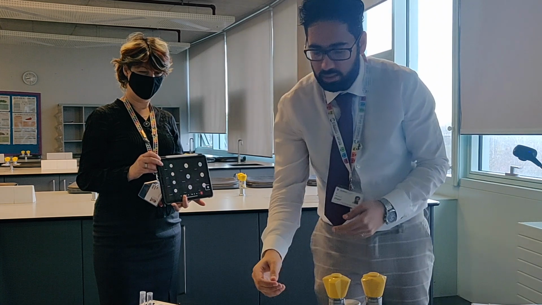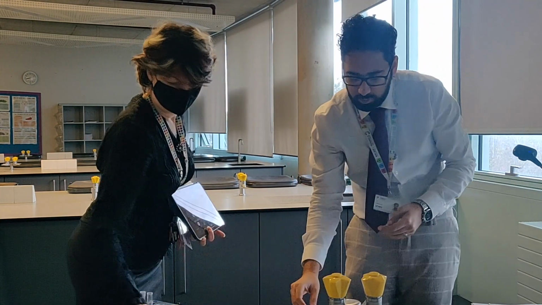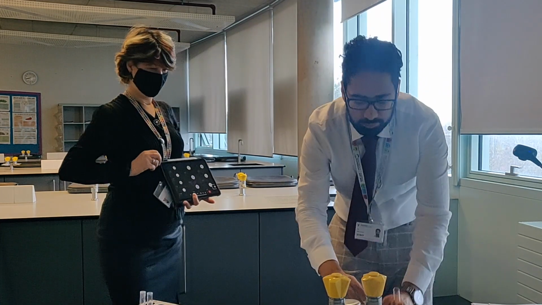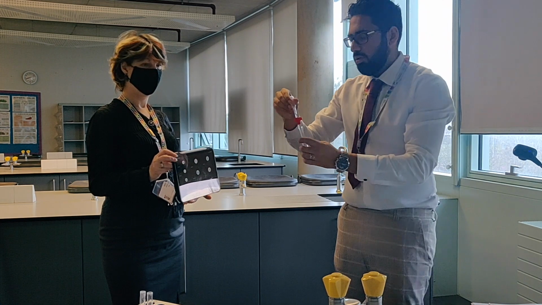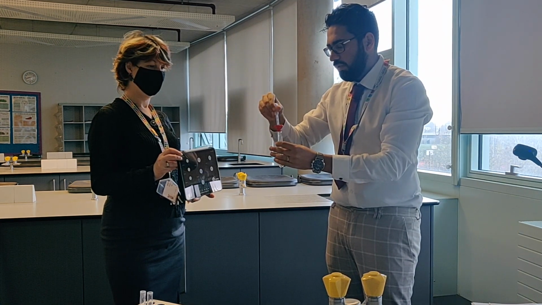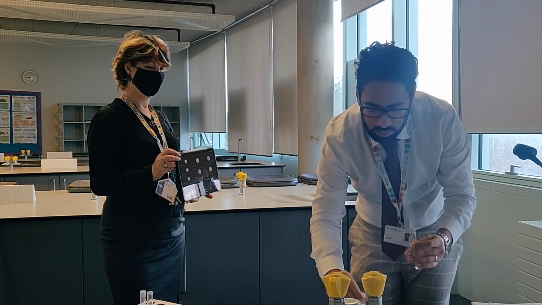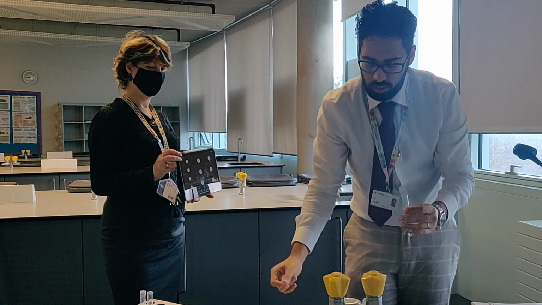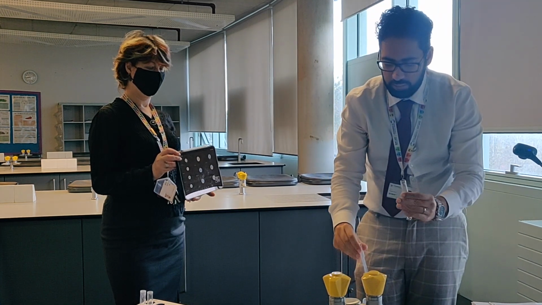Next, we're going to go for magnesium chloride. Same thing. 10 drops, 1, 2, 3, 4, 5, 6, 7, 8, 9, 10. And then 10 drops of sodium hydroxide.